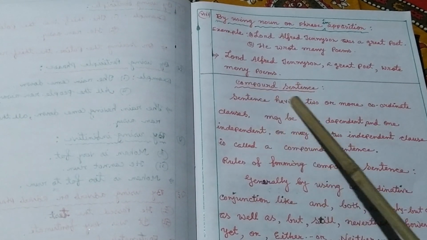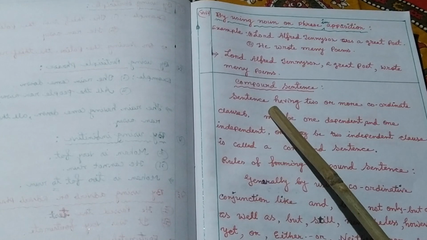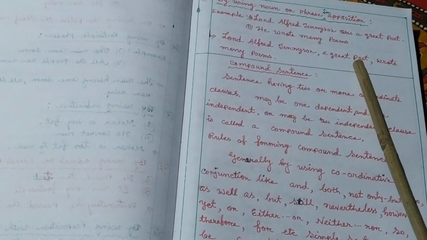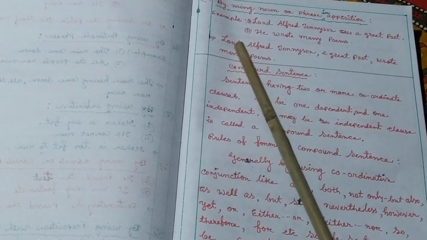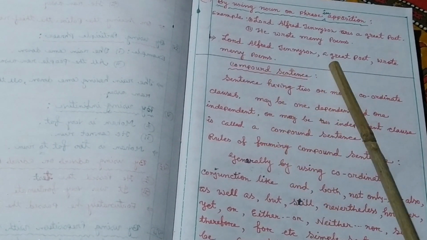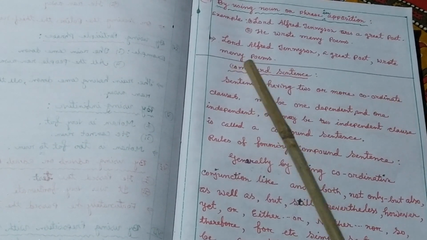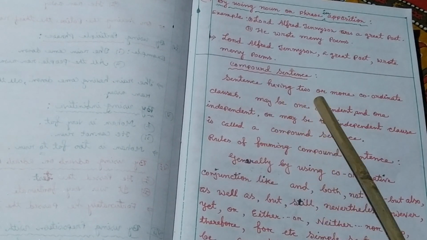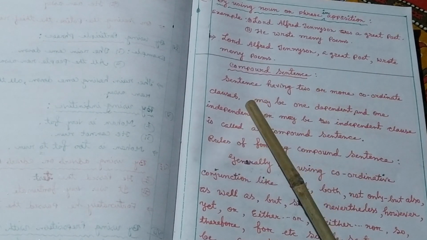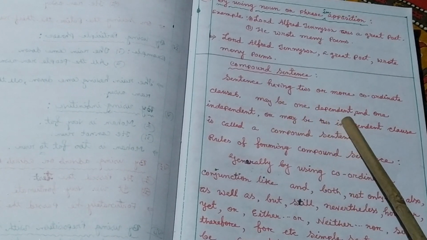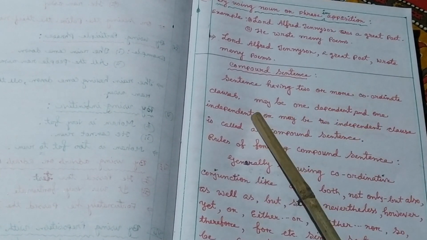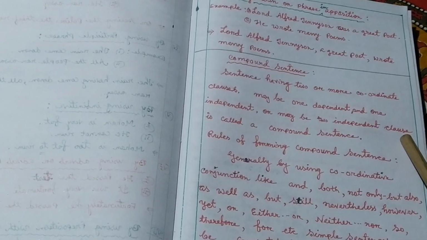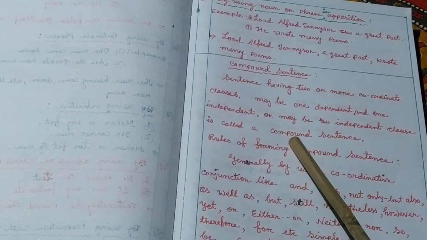Next, students, compound sentence. Sentence having two or more. So students, Lord Alfred Tennyson, a great poet, wrote many poems. Now compound sentence: a sentence having two or more coordinate clauses, maybe one dependent and one independent, or maybe two independent clauses, is called a compound sentence.